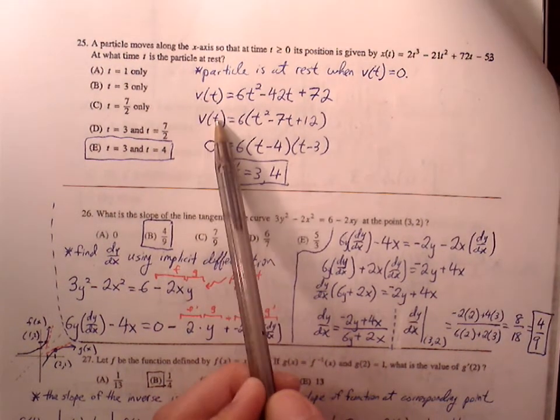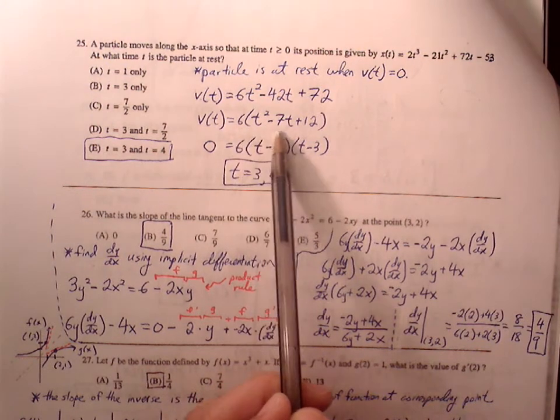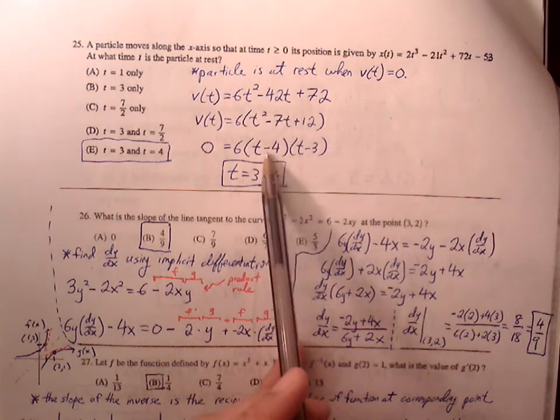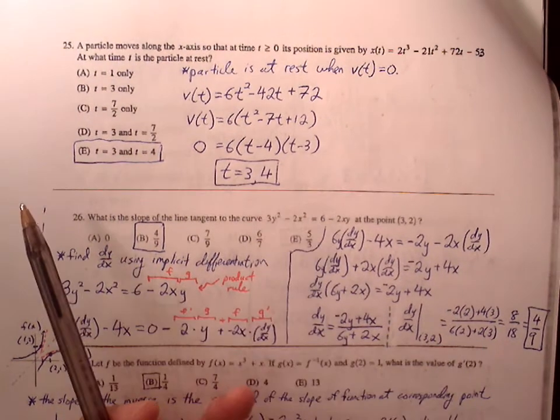So replace v of t with 0. I can factor the 6 out. Continue factoring: t minus 4 and t minus 3. I set both equal to 0. I get t equals 3 and t equals 4.